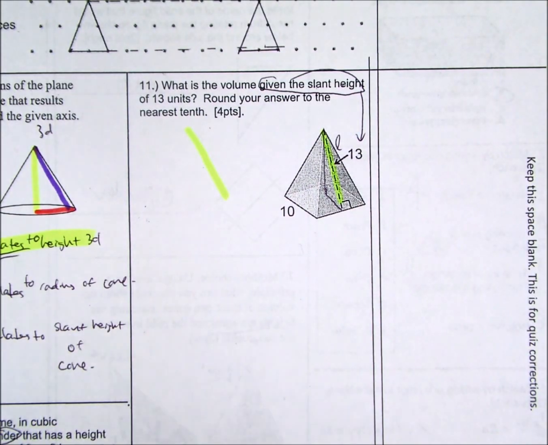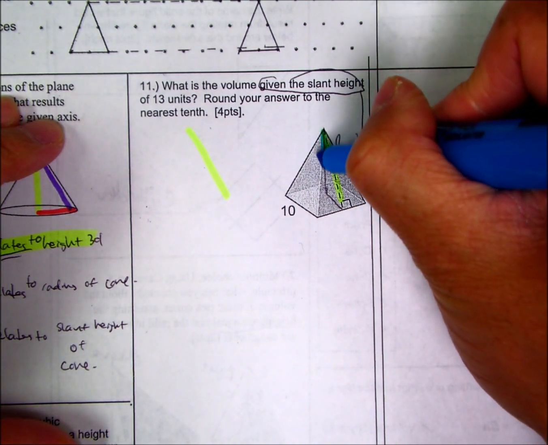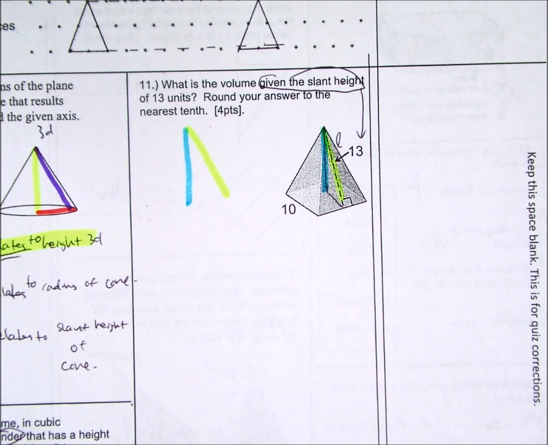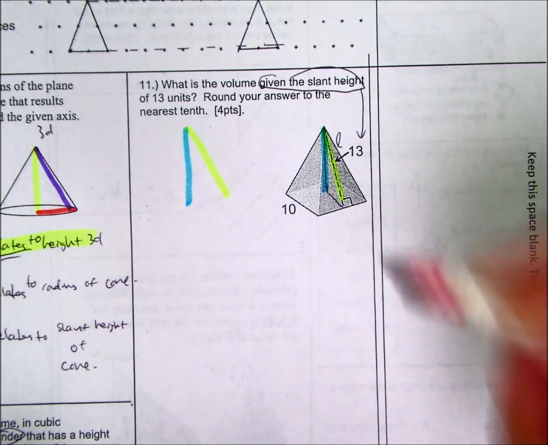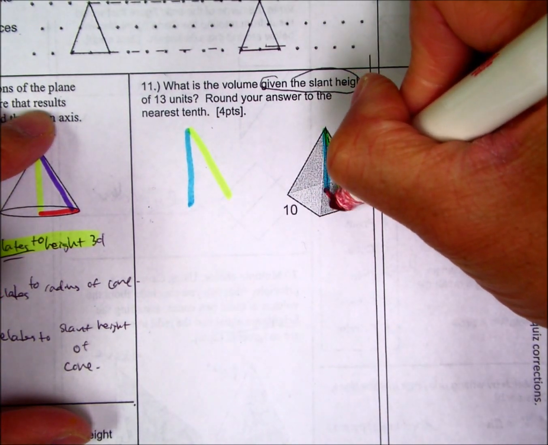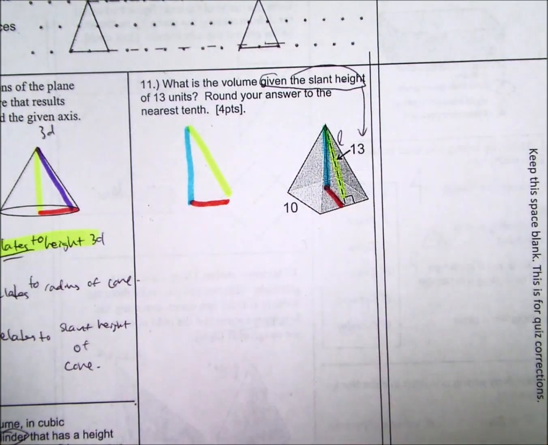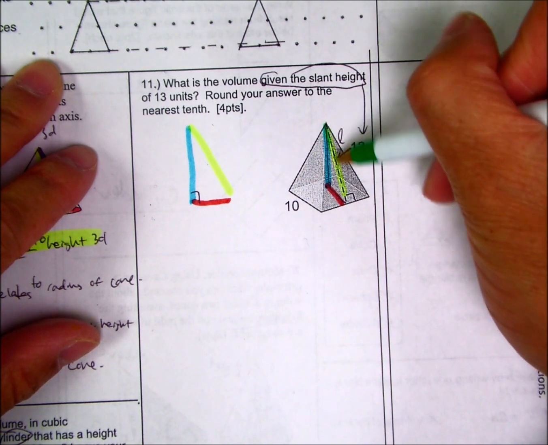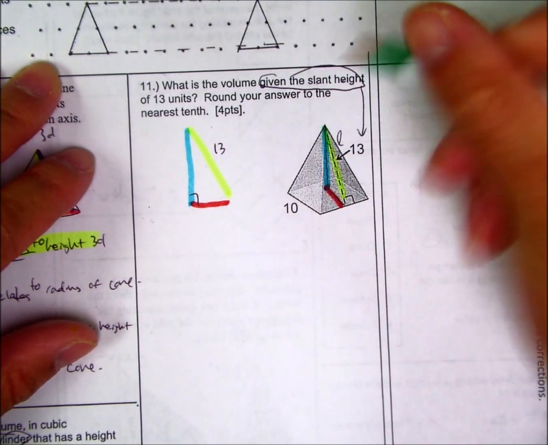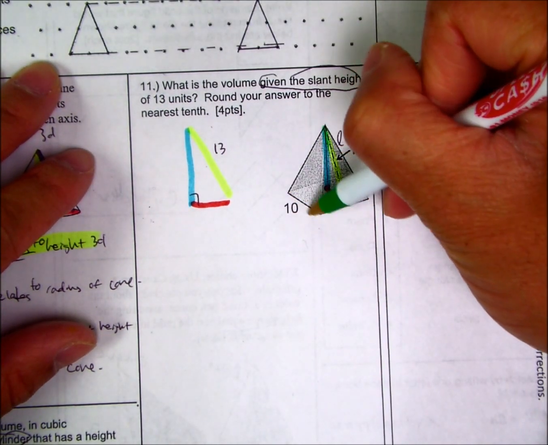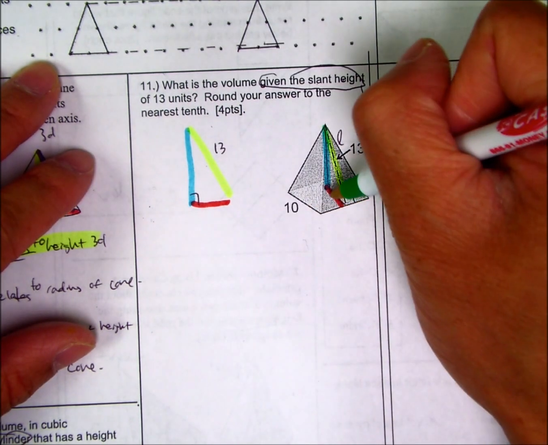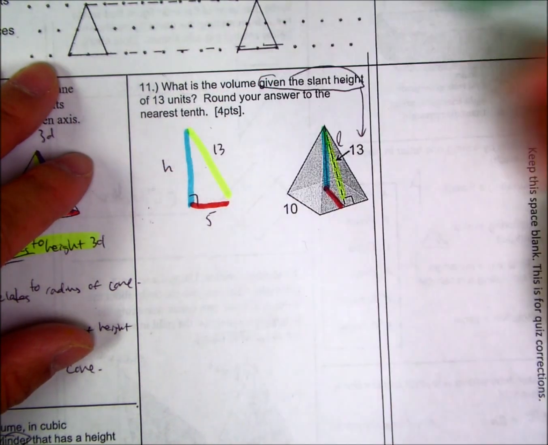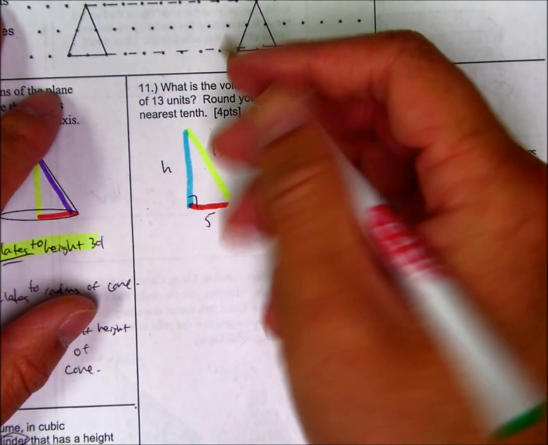Here's my slant height. Here is the height of the pyramid, which we don't have, that one in blue. And here is half the base. So the slant height it's telling you is 13. I have a whole base of 10, but I only need half of that, so that's 5. And this one is the height of the triangle. There I can just use Pythagorean theorem.